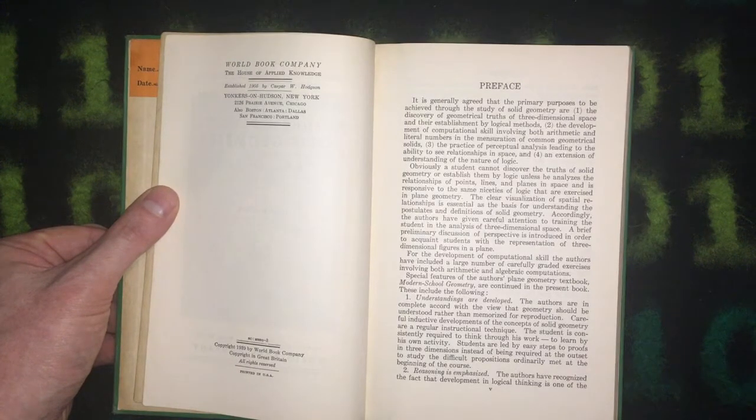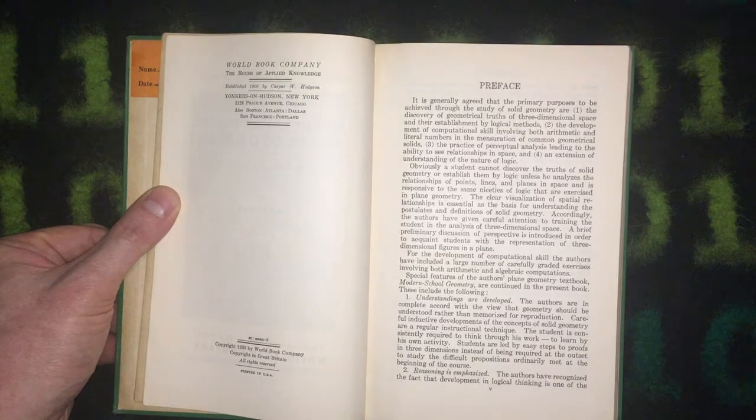The development of computational skill involving both arithmetic and literal numbers in the mensuration of common geometrical solids. 3. The practice of perceptual analysis leading to the ability to see relationships in space. And 4. An extension of understanding of the nature of logic.